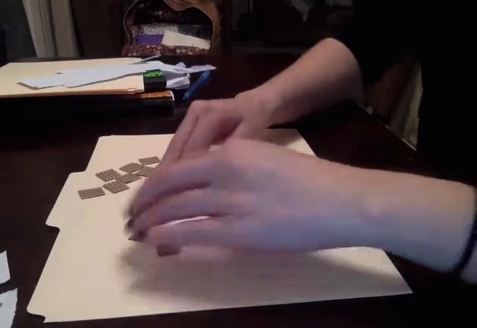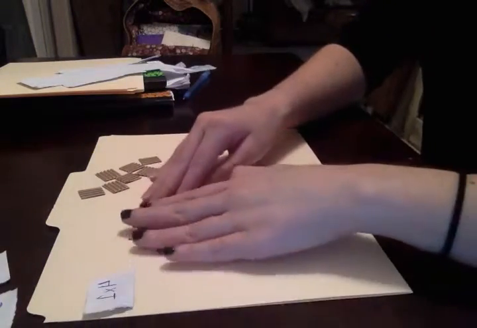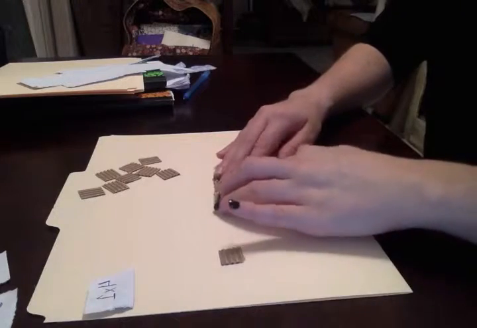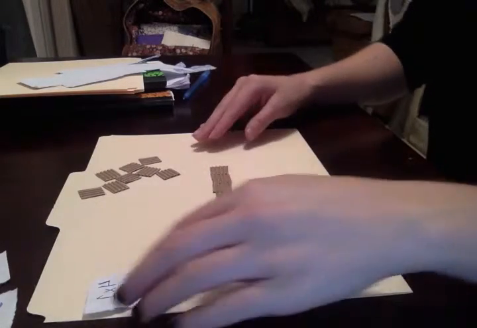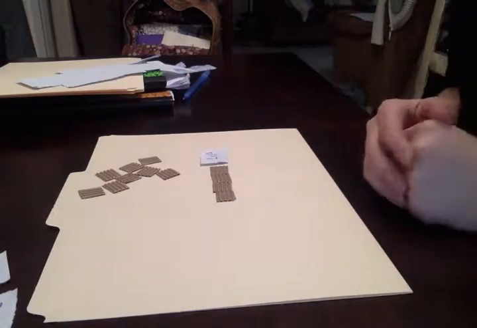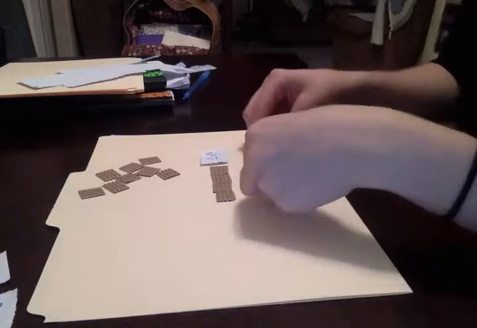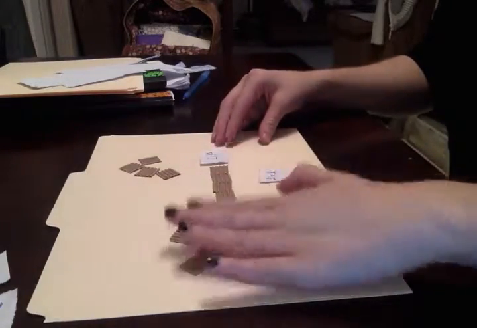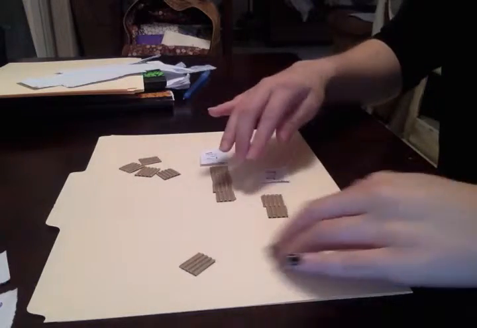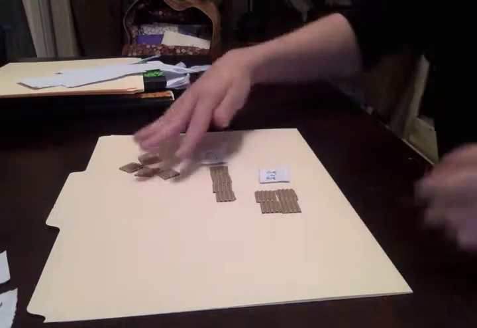So for the first one, if they want to make 4 times 1, which equals 4, they're going to get 4 tiles and align them together for the tiles to equal 4 times 1. So that's the first configuration. For the second configuration, I'm going to ask the students to do 2 times 2, which also equals 4. The students are going to get 4 more tiles and put them together to equal 2 times 2, like so.